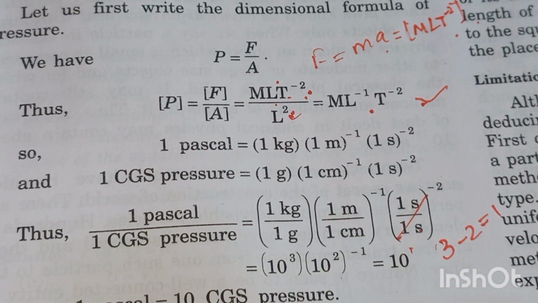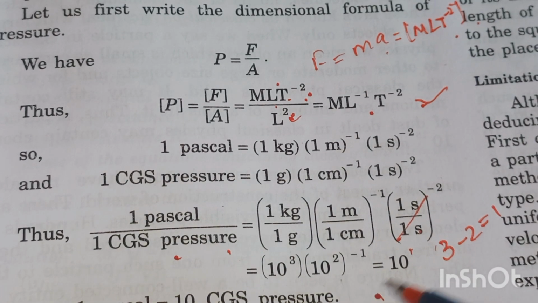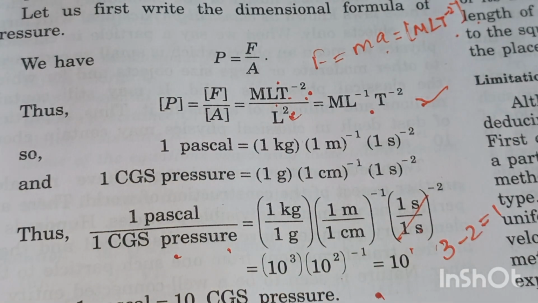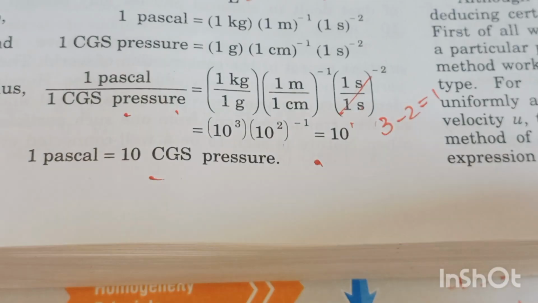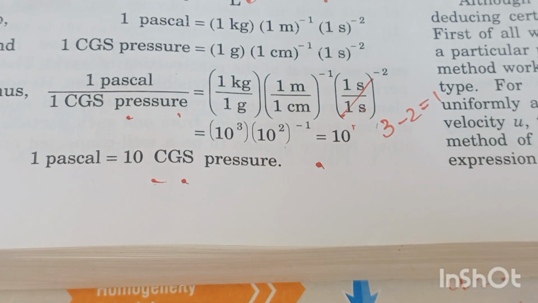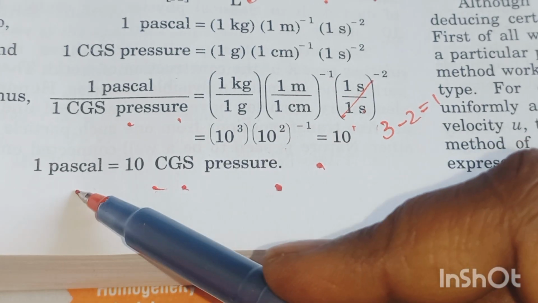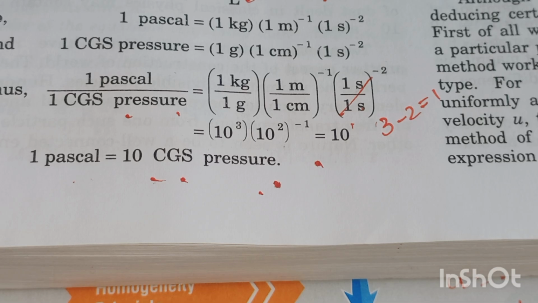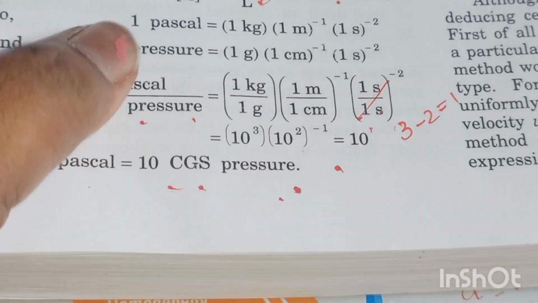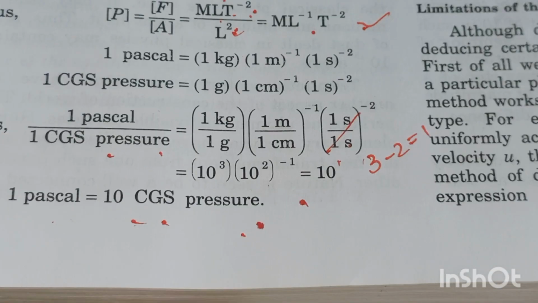So 1 Pascal is equal to, here we will take the denominator CGS to this side. So it comes in the numerator, 10 into CGS pressure. 1 Pascal is equal to 10 CGS pressure. Understood? So this is how we are going to convert from one form of the system to another form.